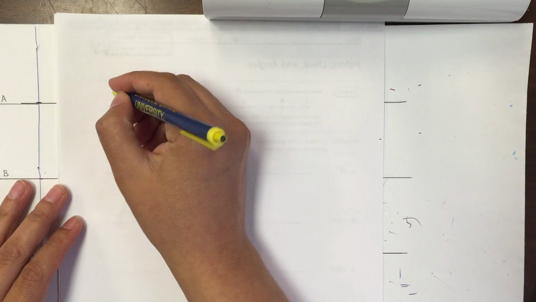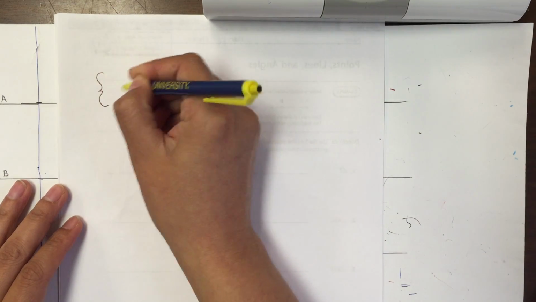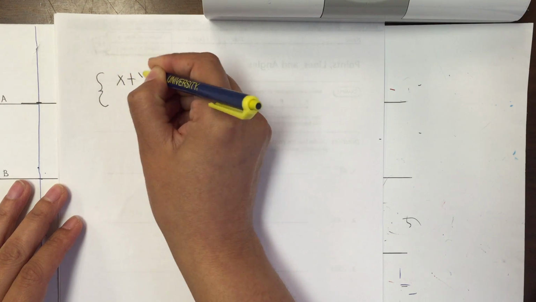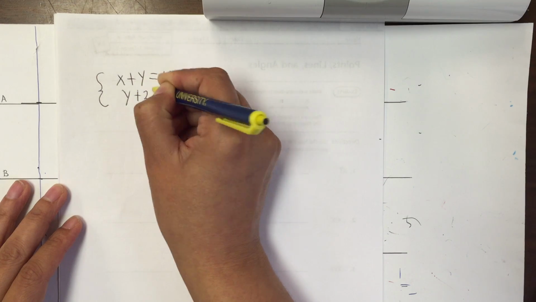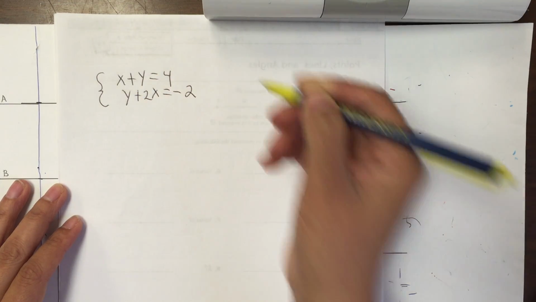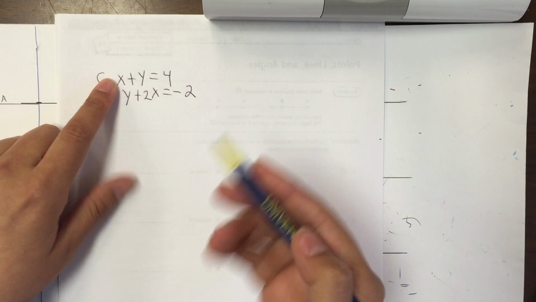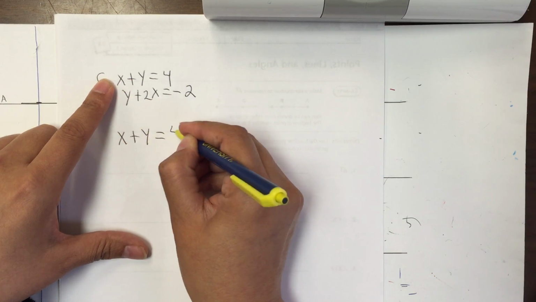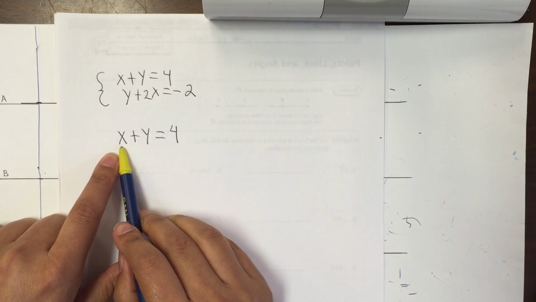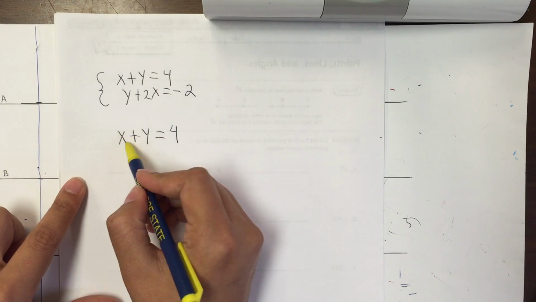Okay, let's do another set. Let's do the first one first. Here I'm going to get rid of the x.